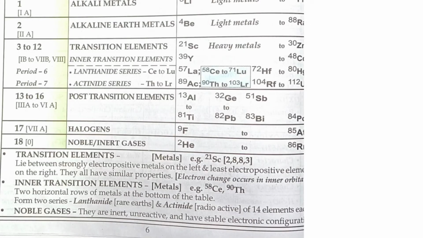Groups 13 to 16 are P block elements, and they are also known as post transition elements, from aluminum to antimony. Sorry, aluminum to thallium, germanium to lead, and antimony to bismuth. So we saw them in the form of groups: aluminum to thallium, germanium to lead, that is Pb, antimony to bismuth.